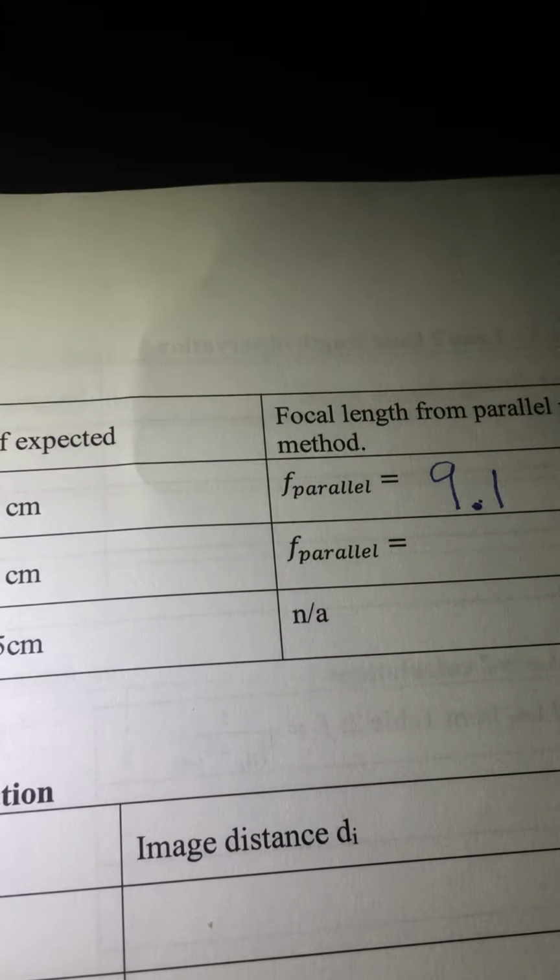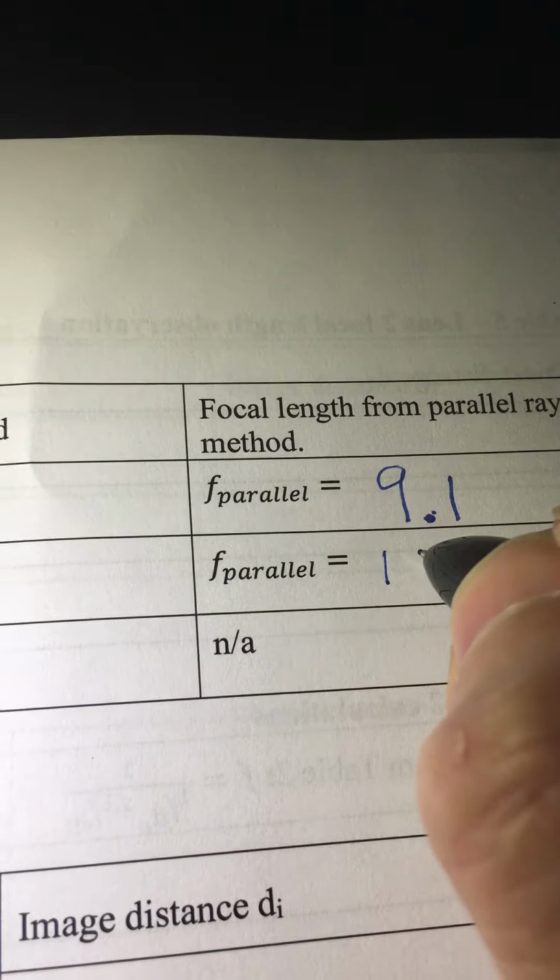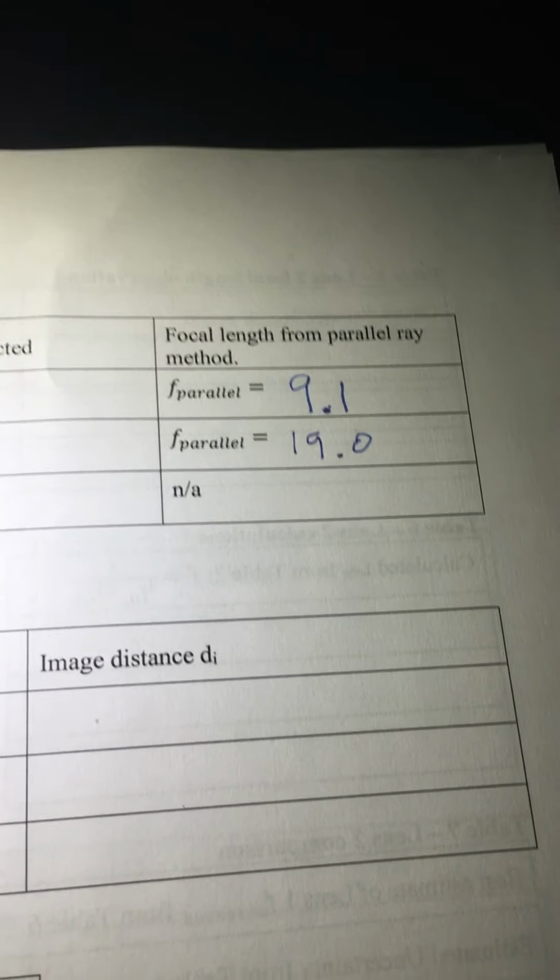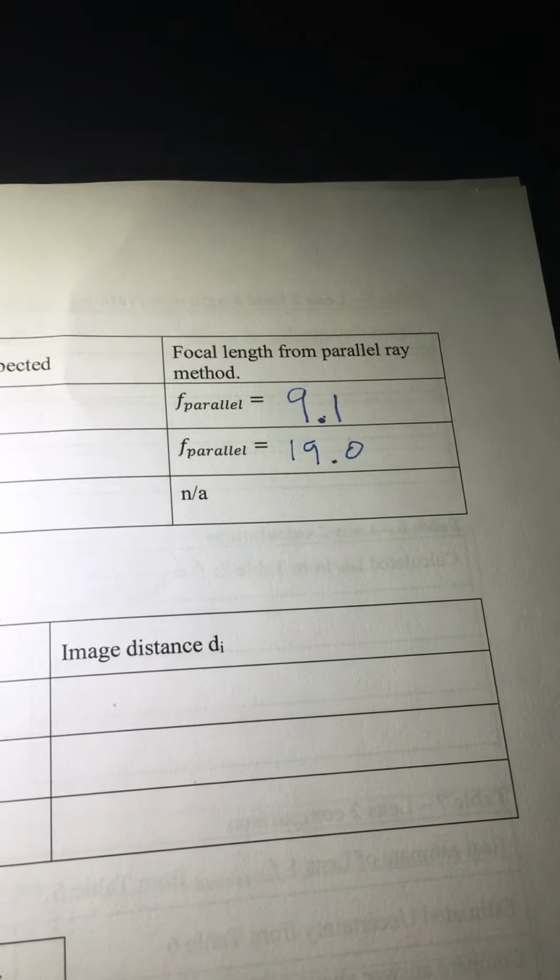So I'm going to try and find what looks like the clearest image I can get of the distant object. Now, again, I could go a couple of millimeters either way and not be sure, so there is a built-in uncertainty to this. The lens holder is currently at exactly 19.0 centimeters, and so I'm going to record 19.0 for the parallel ray method focal length of the lens.